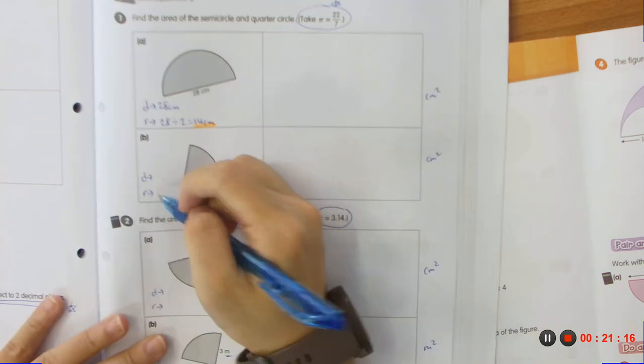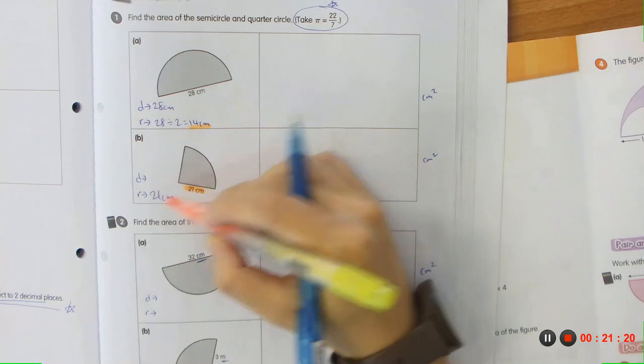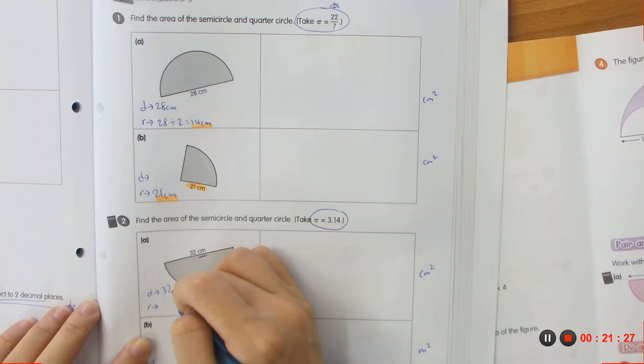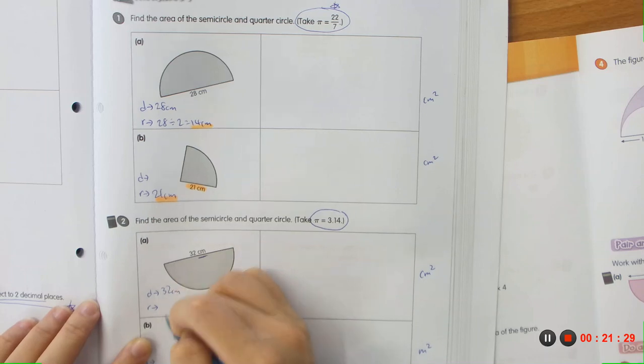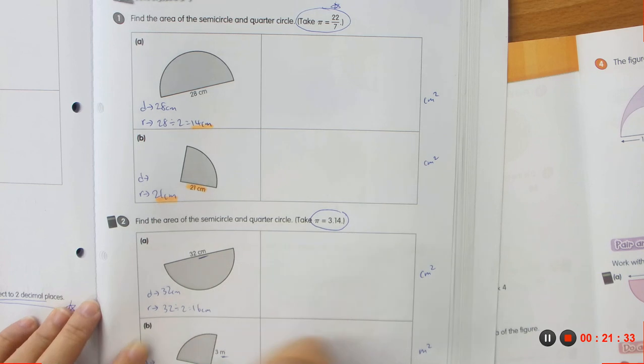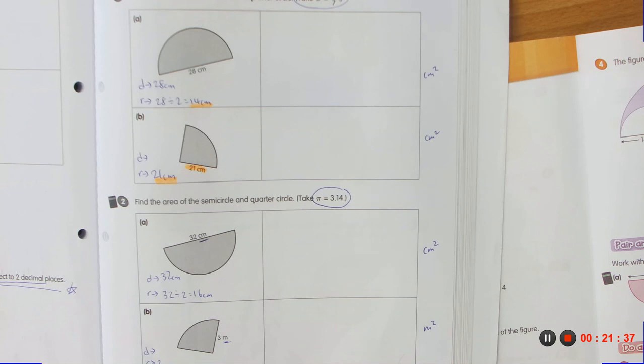This one, radius is given already, so I will just use radius. Okay, everybody feeling quite happy about this? I feel happy for you also because you are dealing with primary 6 maths now and it's not that bad, isn't it?